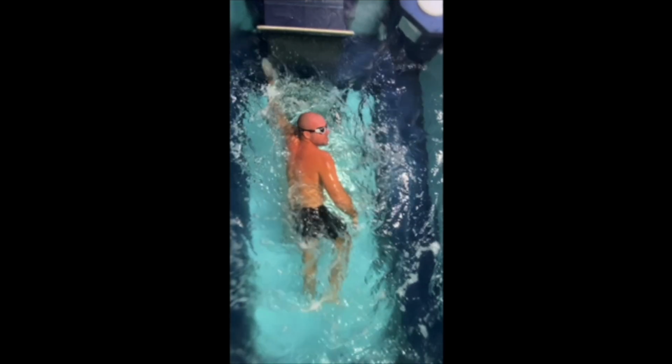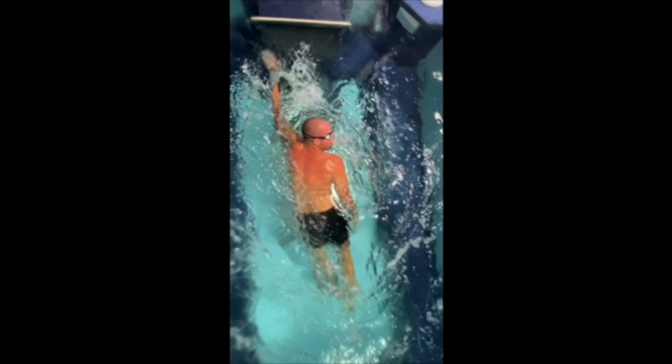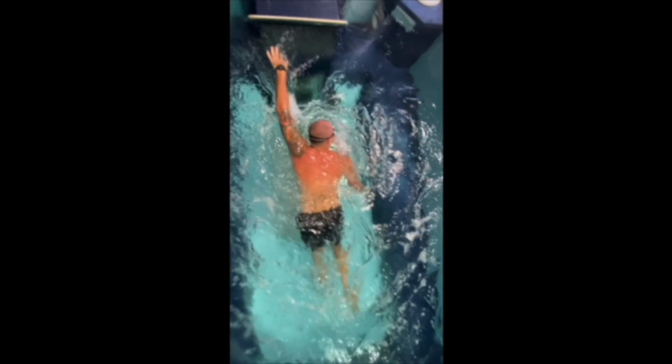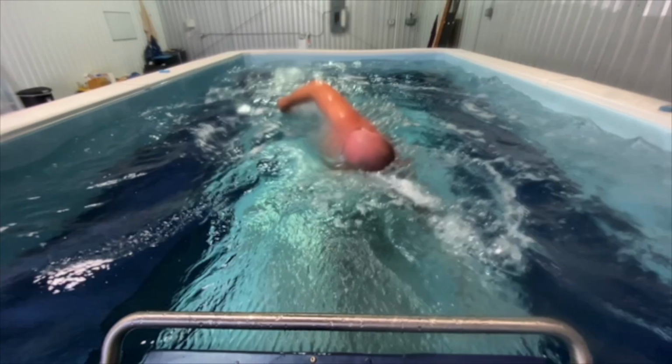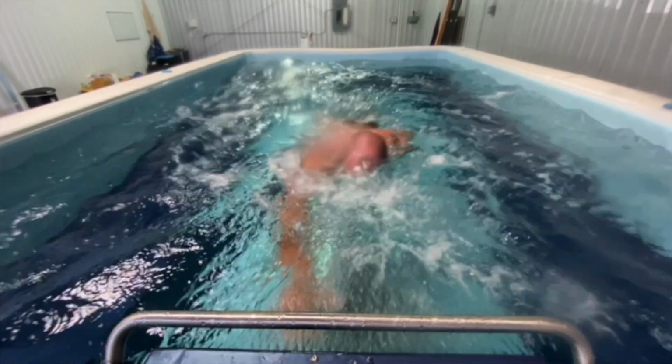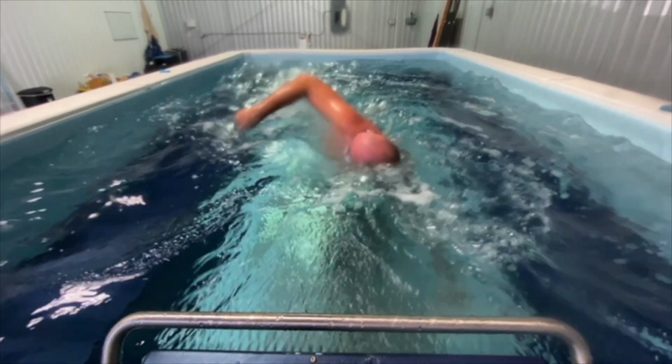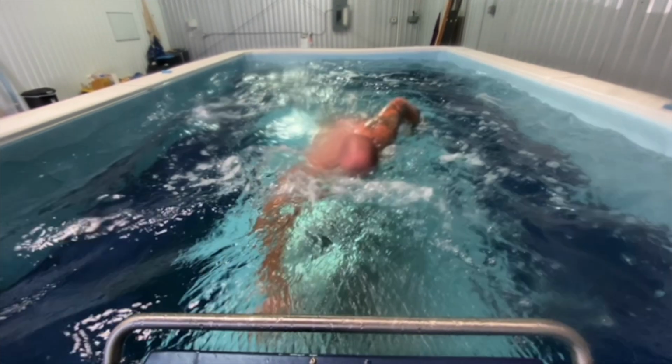Yeah, I mean, that would be the main thing that I would think about right now, just what we worked on with that position 11 drill, getting the core to engage really long, really straight on the water. Here, let's take a look and see what happens when we breathe.